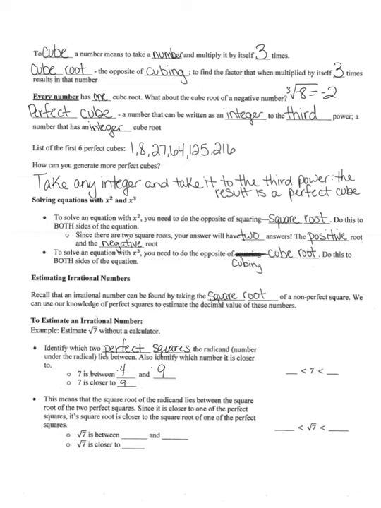So 4 is less than 7, but 7 is less than 9. So really what that means is that the square root of the radicand lies between the square roots of those two perfect squares, 4 and 9, and it's closer to 9. So the square root of 7 is between the square root of 4 and the square root of 9. And as we said, it is much closer to 9. So now when we estimate this out, we say the square root of 4 is less than the square root of 7, which is less than the square root of 9.